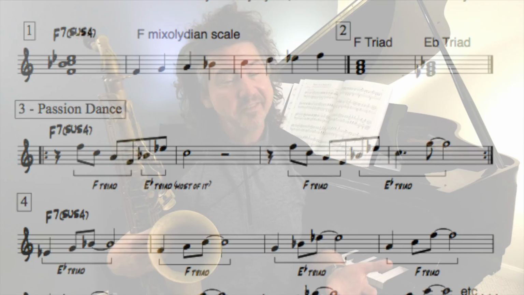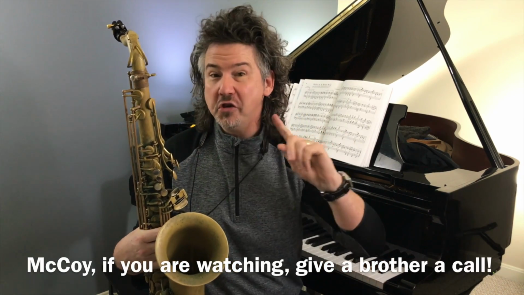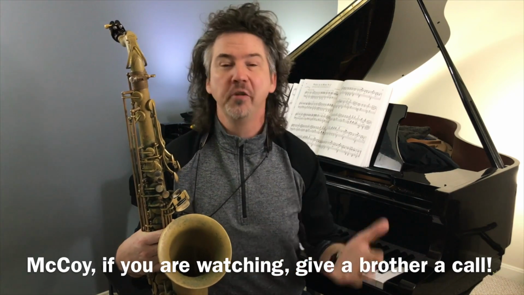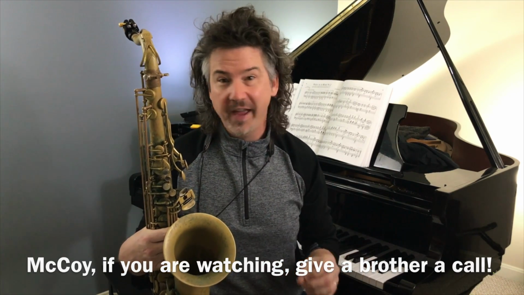So McCoy Tyner knew about this stuff. He knew about these triad pairs, whether he would talk about triad pairs overtly or whether he knew them with his ear and with his technique and knew them by a different name. He was using this stuff, as have so many great musicians before me.